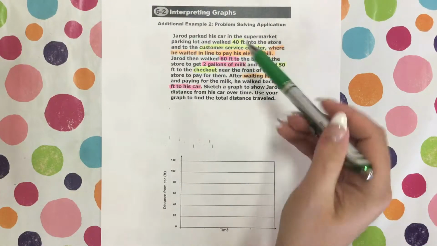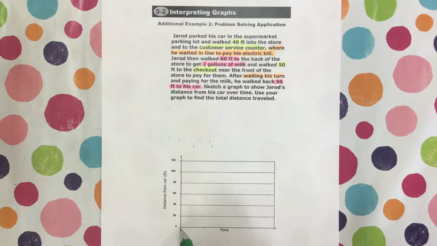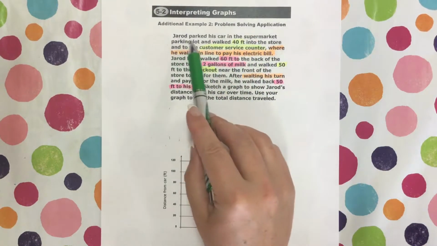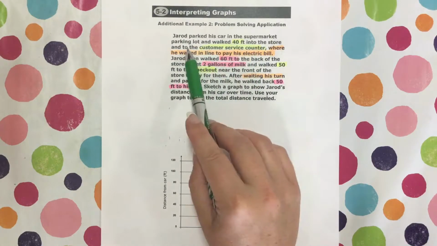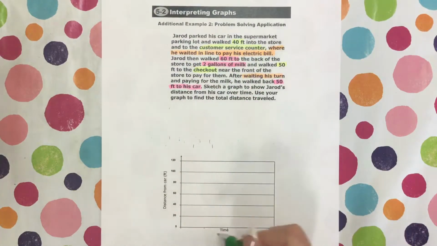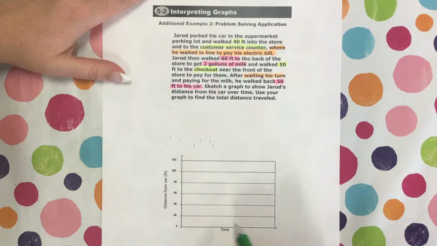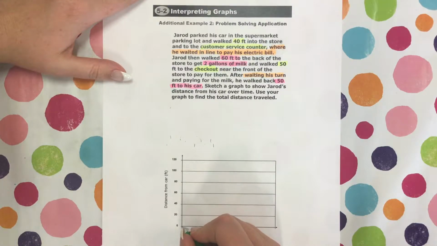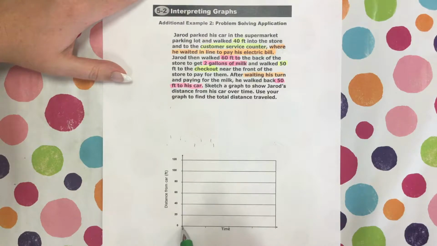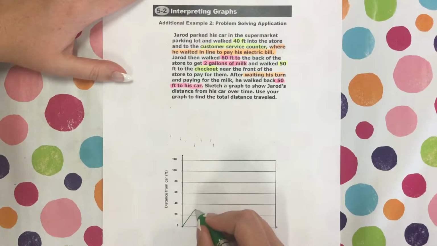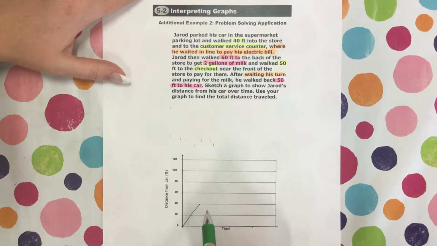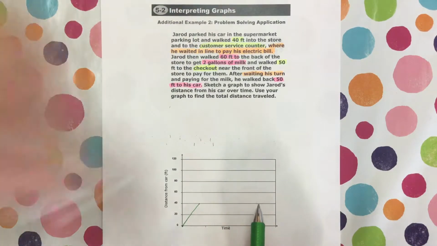So the first thing that Jared did: time began, he's in his car, time hasn't started, but when Jared gets out of his car and goes into the supermarket, he walked 40 feet. As time begins, I don't know how much time passed by. It doesn't tell us that, but we do know that time advanced. So we started here at 0, 0. Time was at 0. Distance from his car was at 0 because he was inside his car. Now, once he opened the door of his car and started walking out, that's when time begins. So I'm going to say that he walked, time went on, and he went 40 feet into the customer service counter.